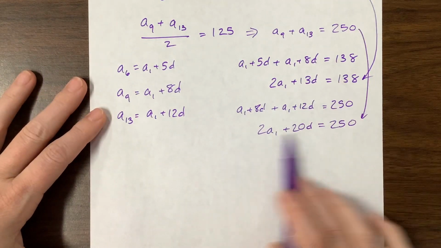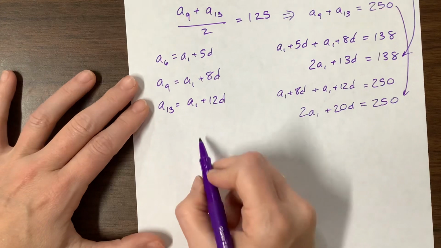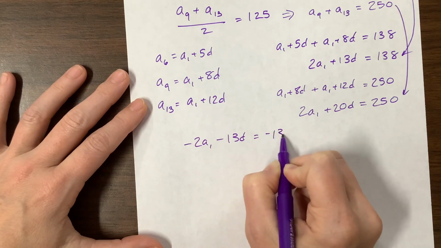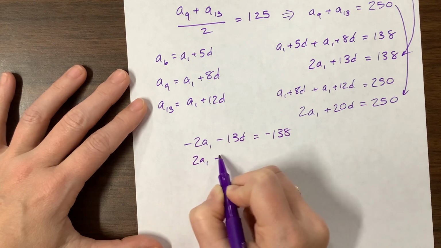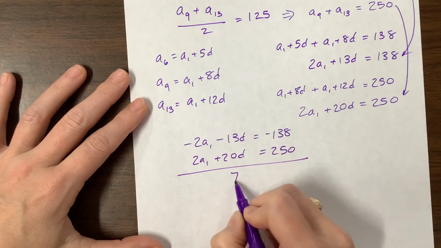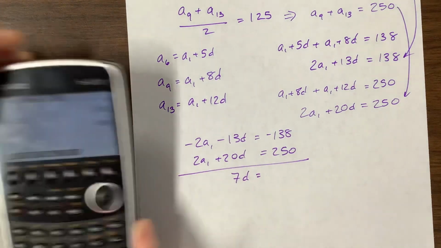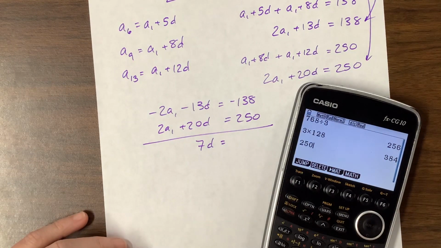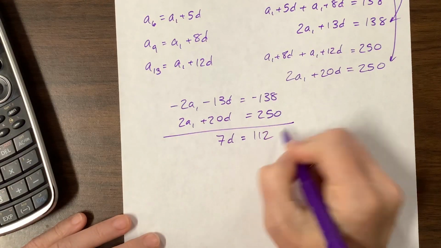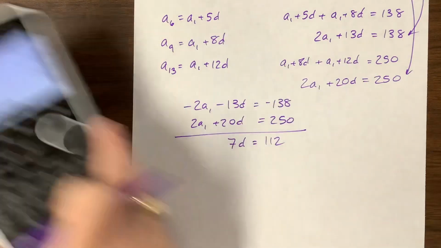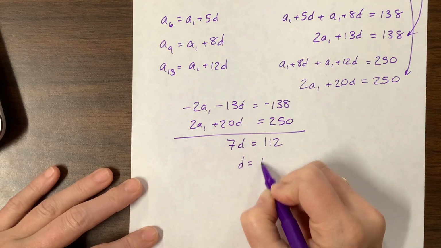Now when I look at these two, I notice that I can solve a system. I'm going to take that first one and make it negative. That gives me 7d is equal to 112. Divide that by 7, and I get 16, so my common difference is 16.